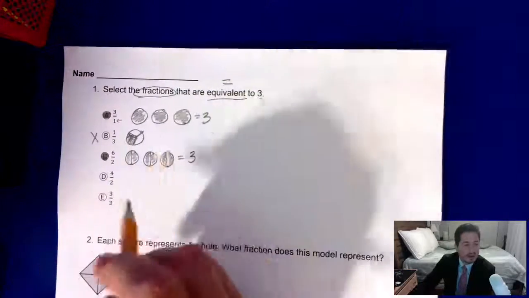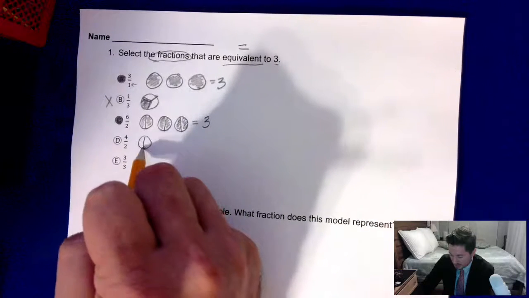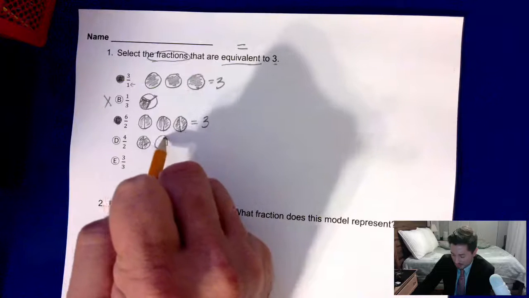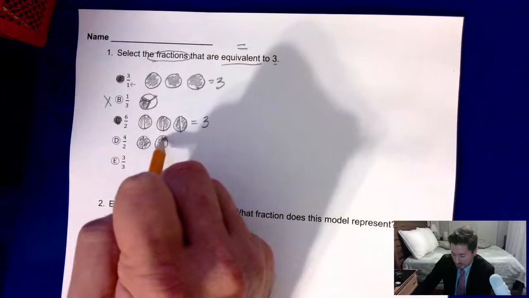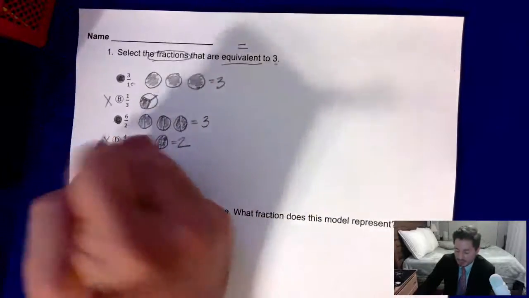Next one is 4 halves. I'm going to split it into halves again. Here's 1 half, 2 halves. Have to make another whole. 3 halves, 4 halves. That one equals 2, which is not what we're looking for.